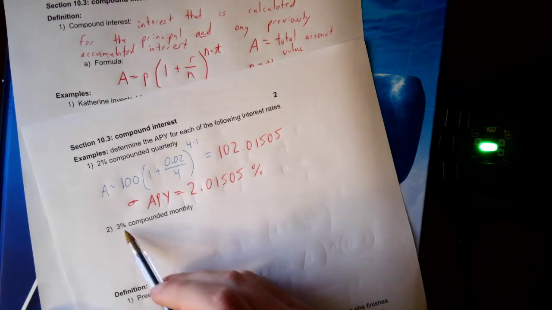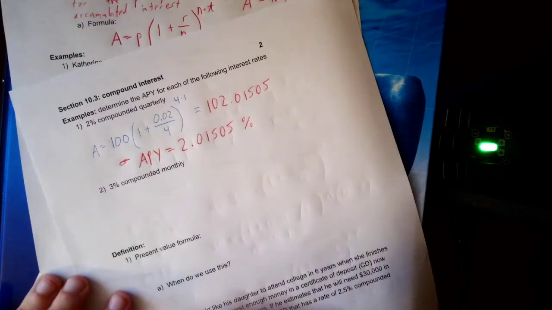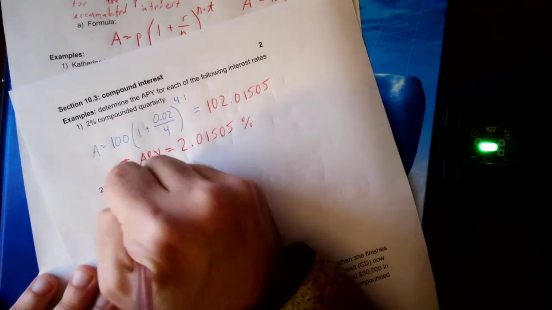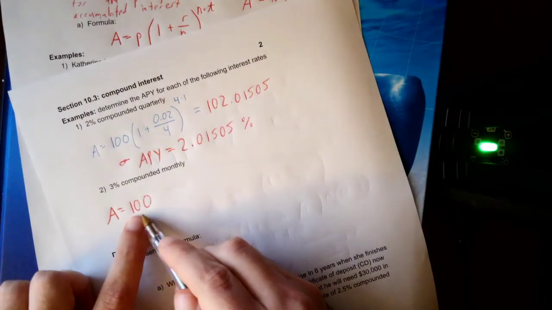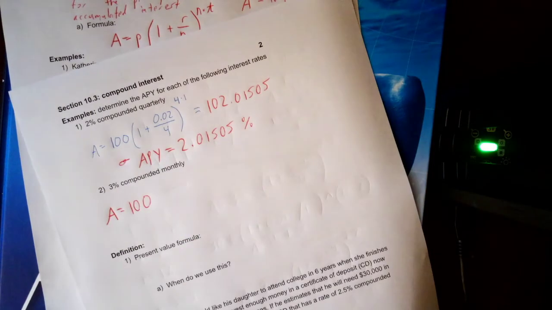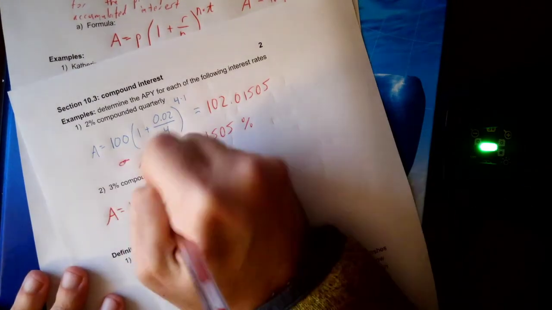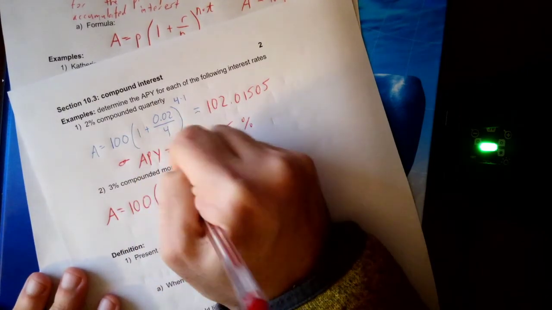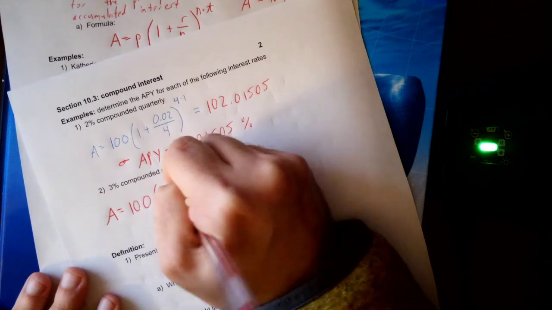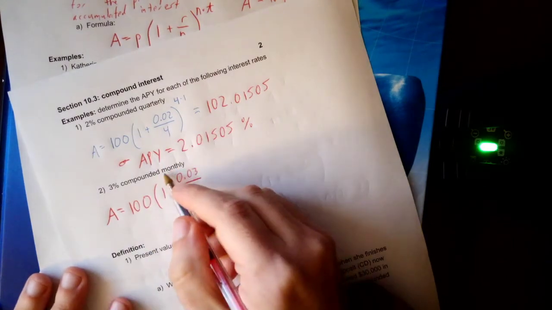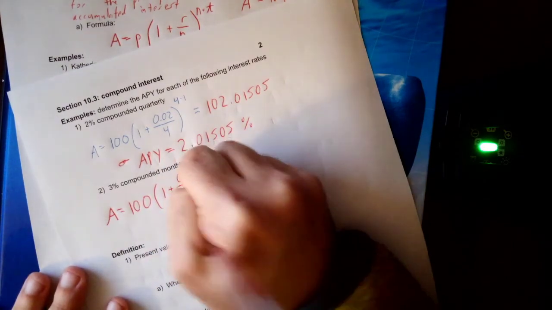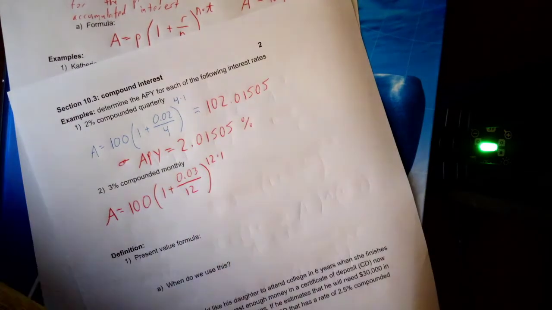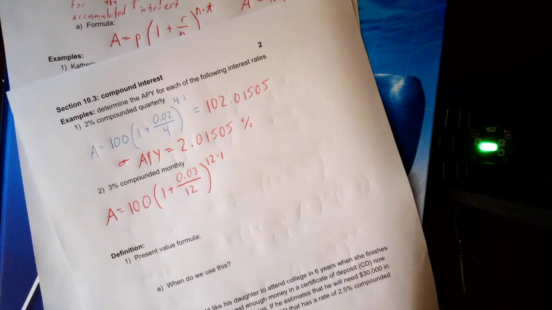How about 3% compounded monthly? Well, we're going to do the same thing, but with a few slight changes. We'll still use the same trick. We're going to use $100, because percentages are always in terms of 100. We're going to have a parentheses. We'll do 1 plus the rate is now 3% divided by the number of compounds. If it's monthly, that's 12 for the year, which means I have 12 times 1 for my exponent, right?